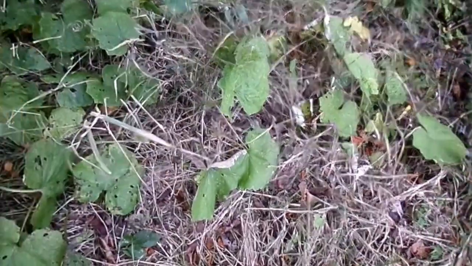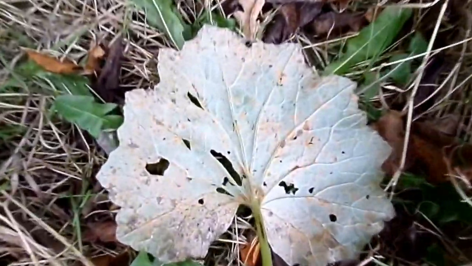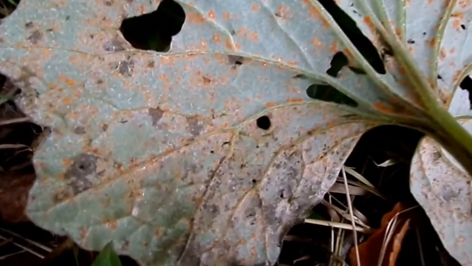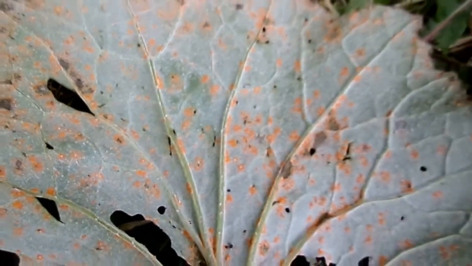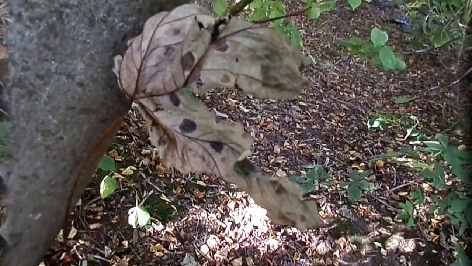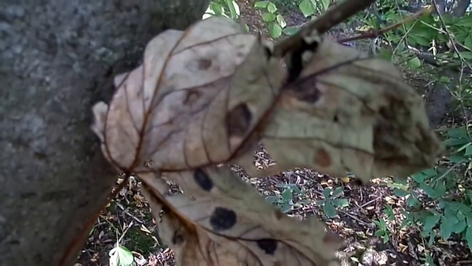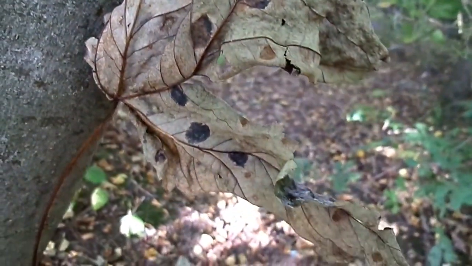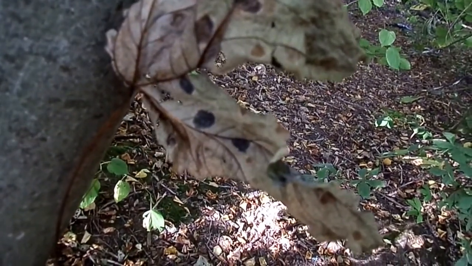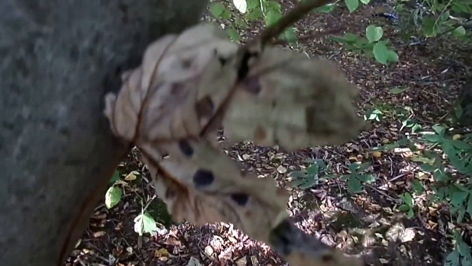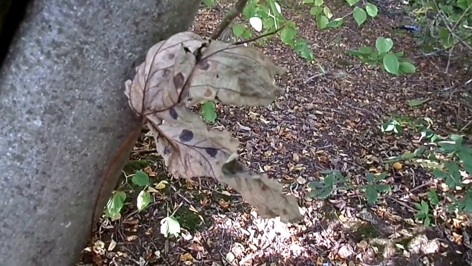Some of the rust species can be very colourful. So here's one example on the back of a butterbur leaf. One very common example of these much smaller fungi is the tar spot. Here it is on a sycamore leaf. This is the common sycamore, whilst the Norway maple, which appears very similar, can have similar dark spots, but it's actually a different species. So it just shows that sometimes they do have this extreme specificity.